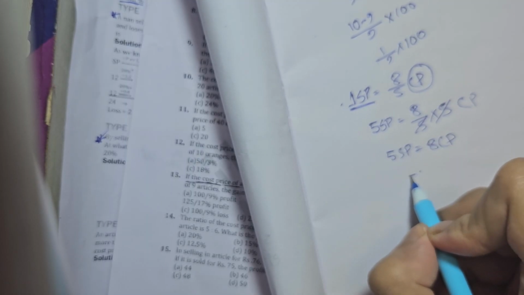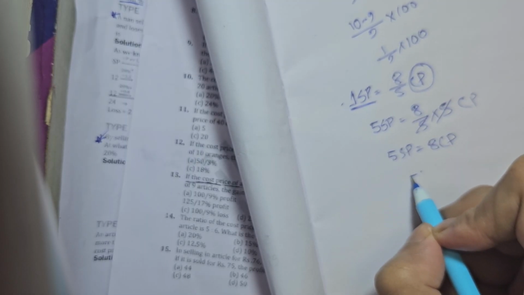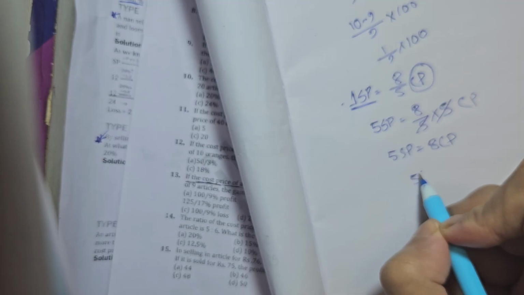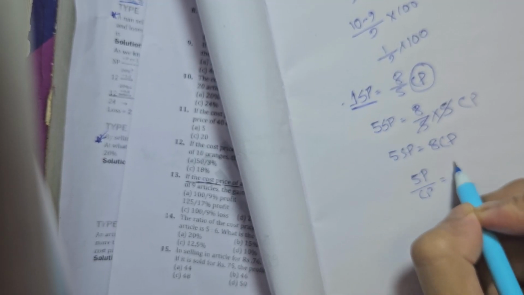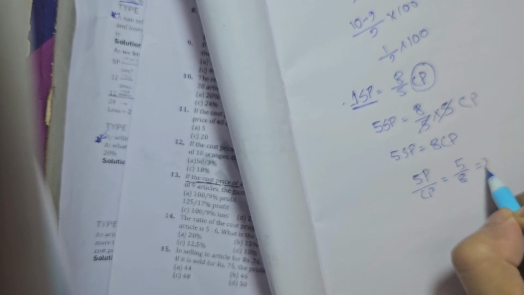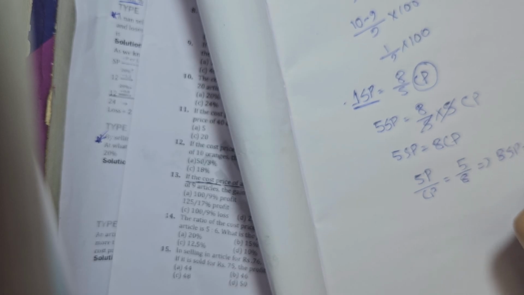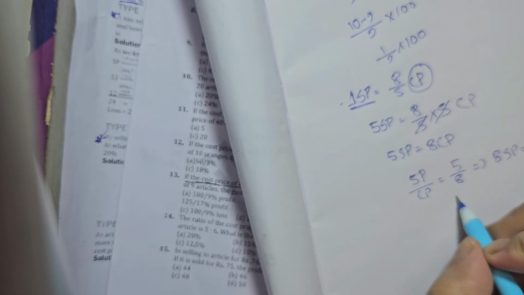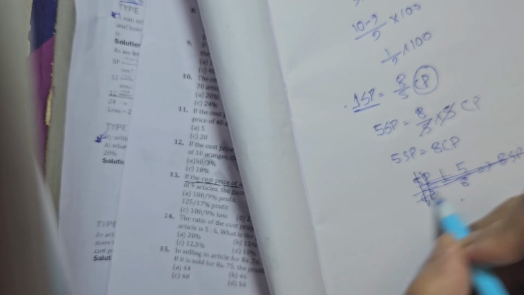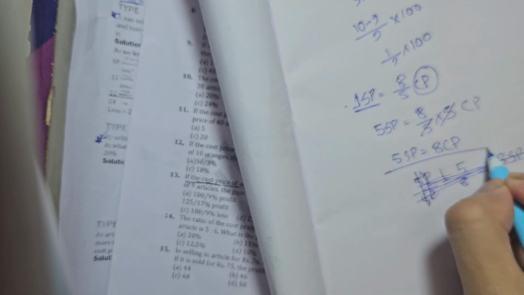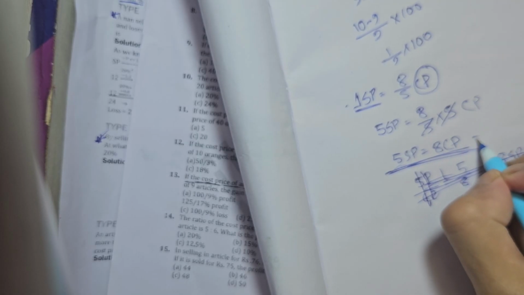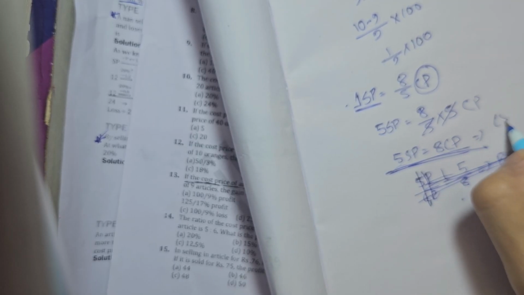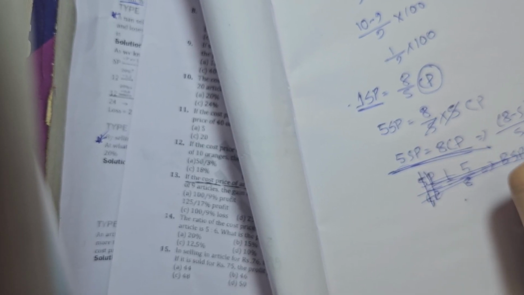So we can write like this: SP by CP equals 5 by 8. So 8 SP equals 5 CP. Oh no, sorry, we don't need that. We don't need cross multiplication here, because we already got this value from here. We can write 8 minus 5 by 5 into 100.